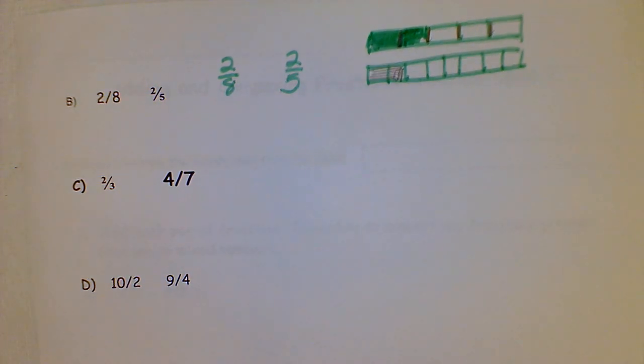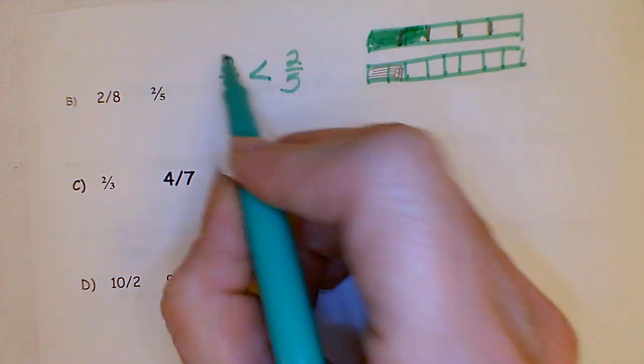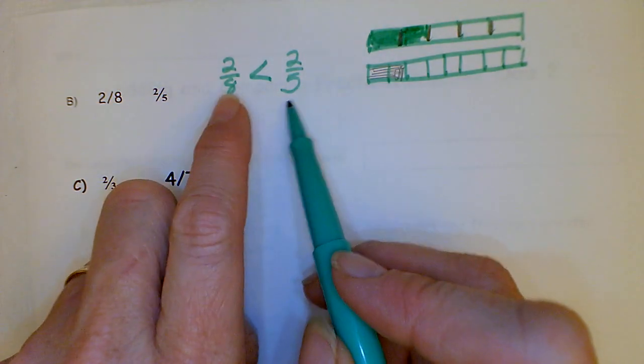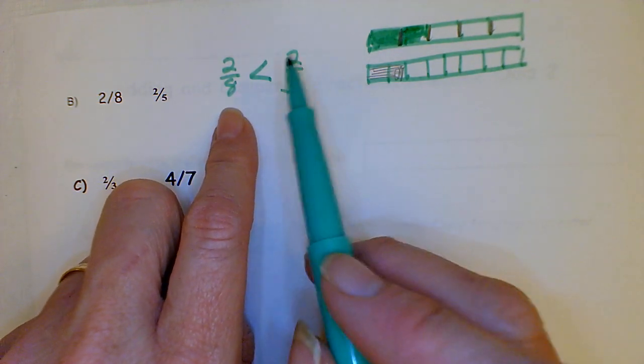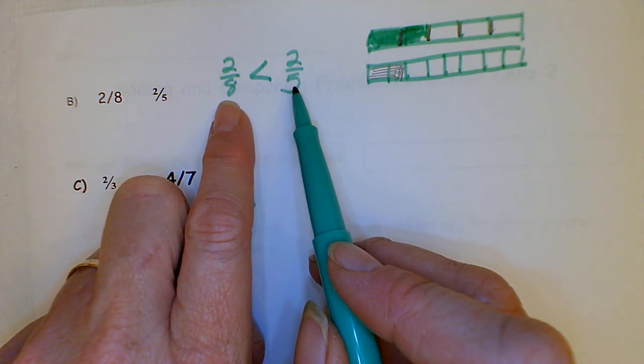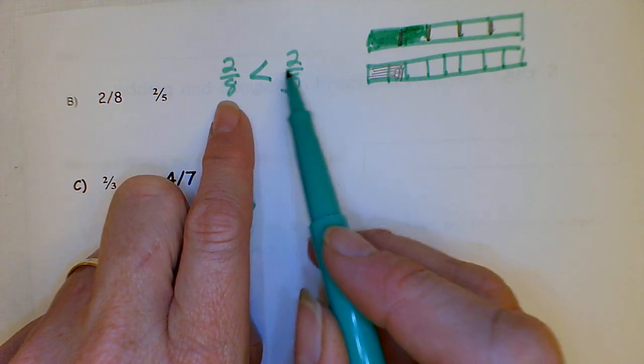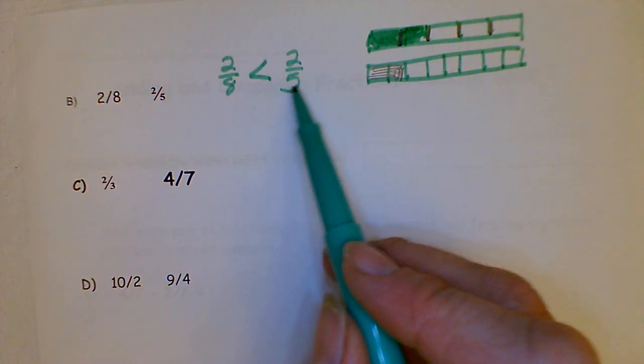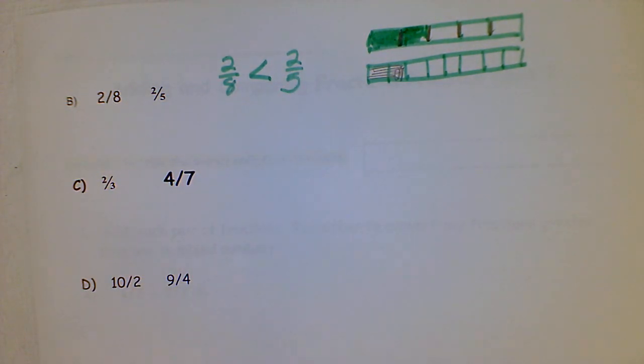So let's go ahead and write that. So again, when the numerators are the same, look at the denominator and see who's getting larger slices. A smaller number, 5 is a smaller number than 8, means you're getting bigger pieces because you're dividing it into fewer pieces. So fewer pieces are happening there.